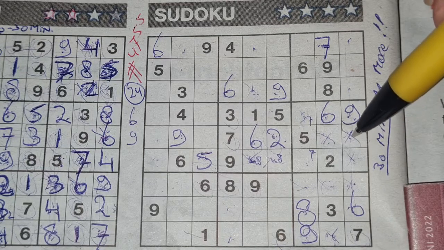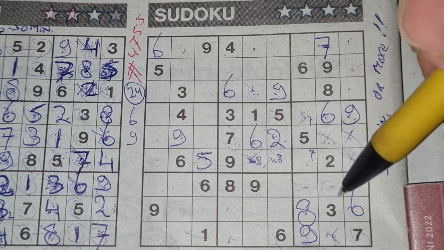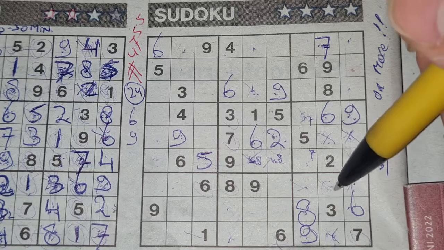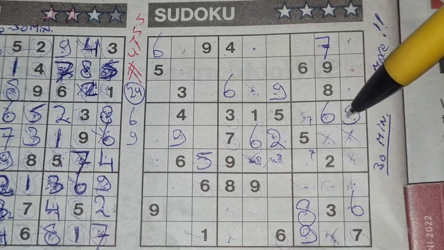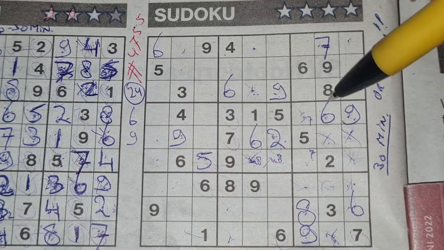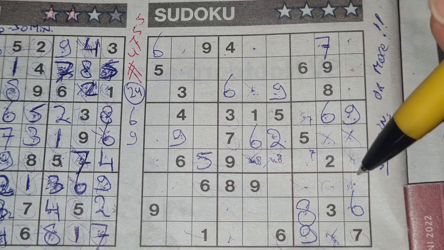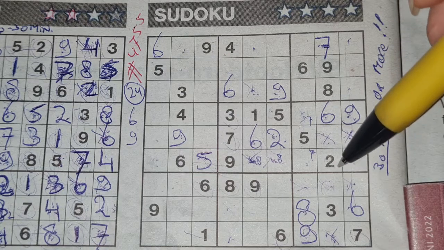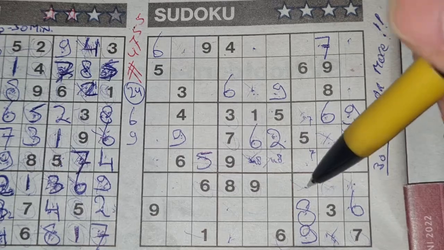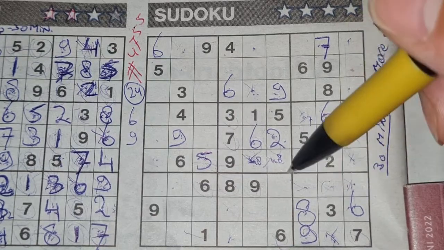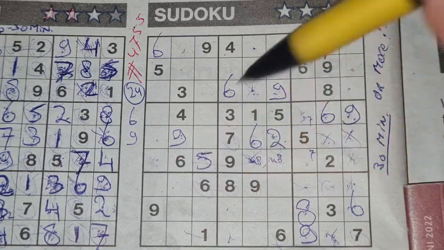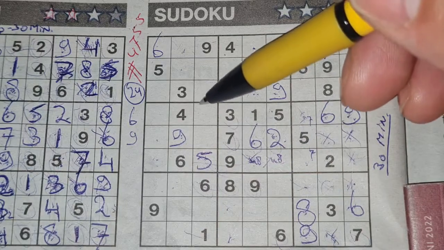Then 1, 4, 5. I'm thinking. 1, 4, 5, 2 should be here. 2.